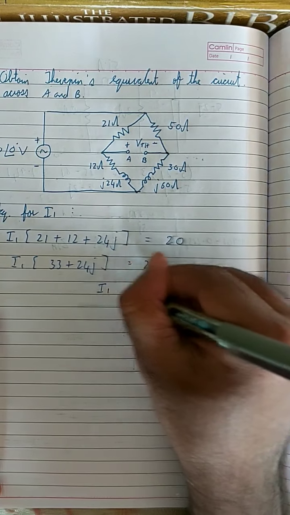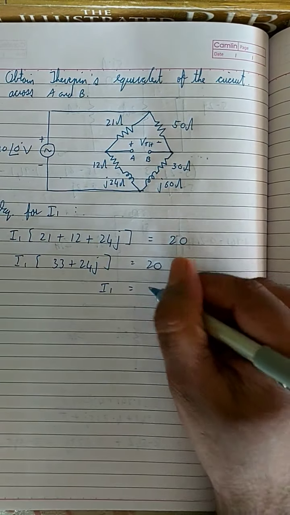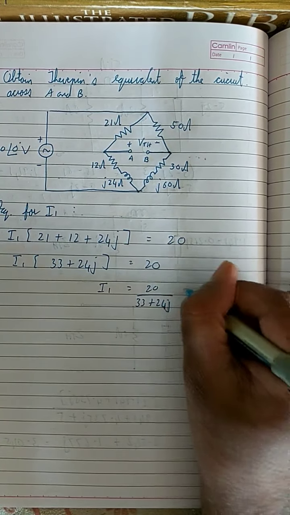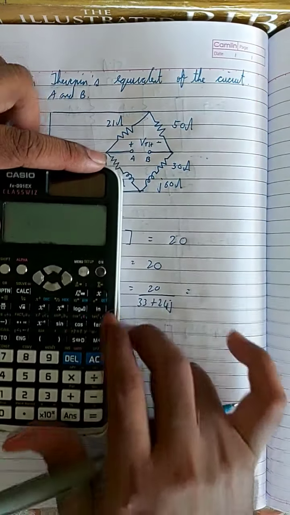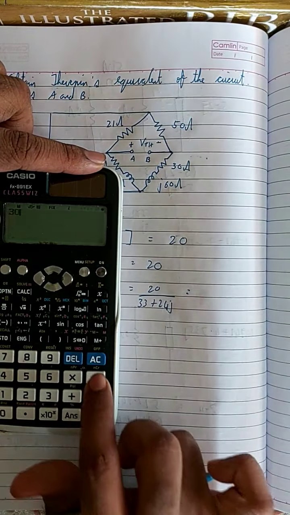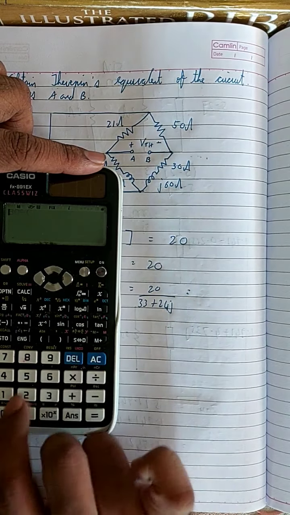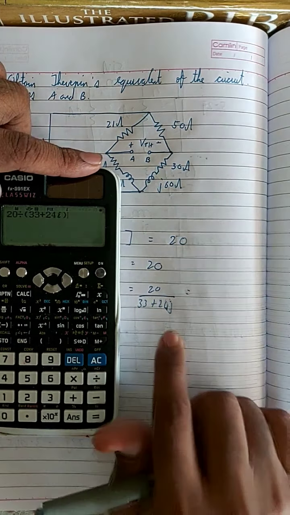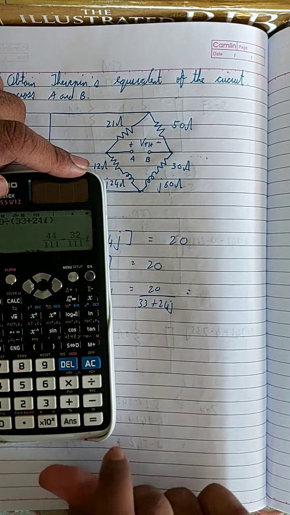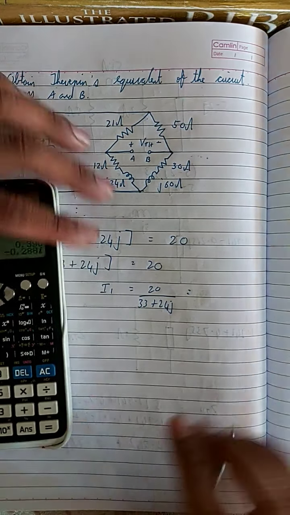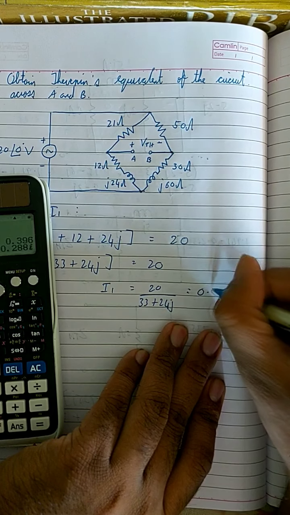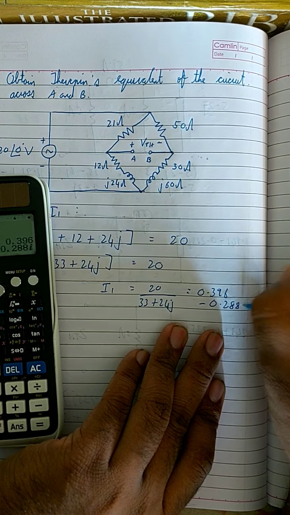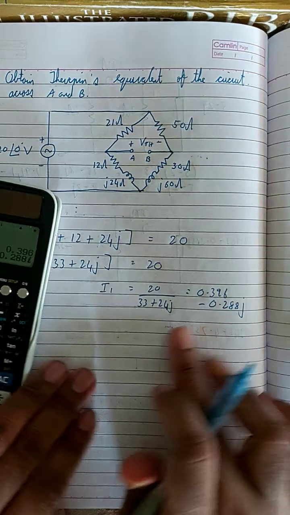Therefore I1 is equal to 20 divided by 33 plus 24J, and you get 0.396 minus 0.288J amperes. This is the value of I1.